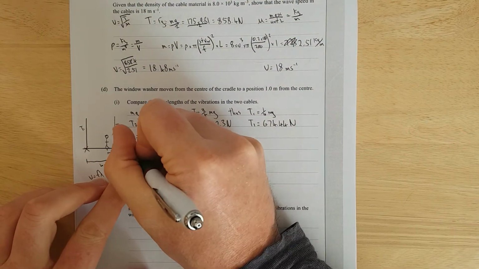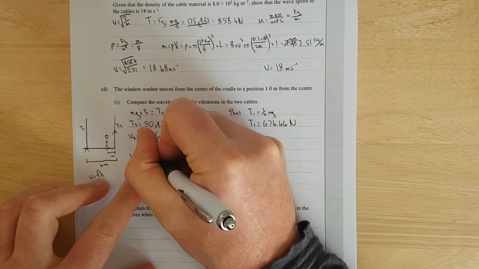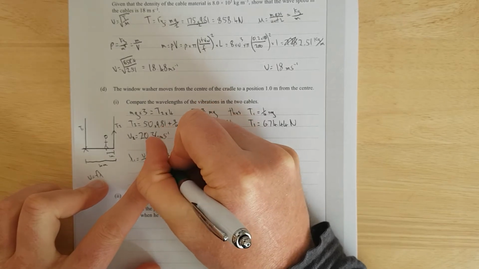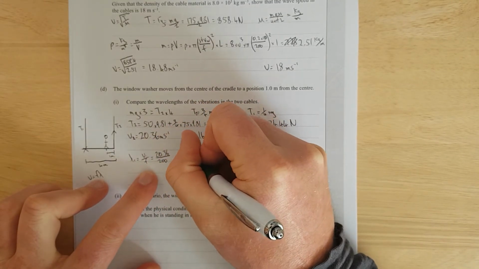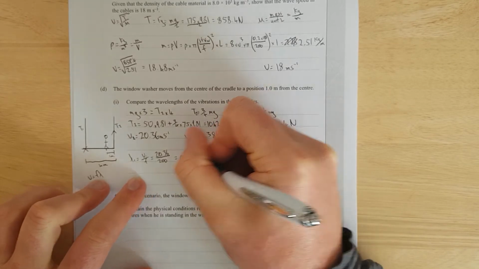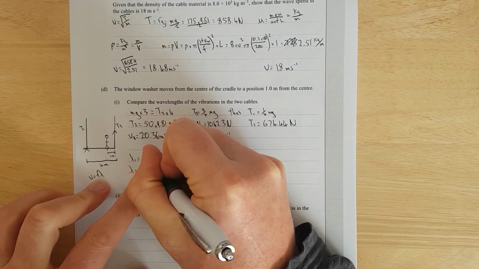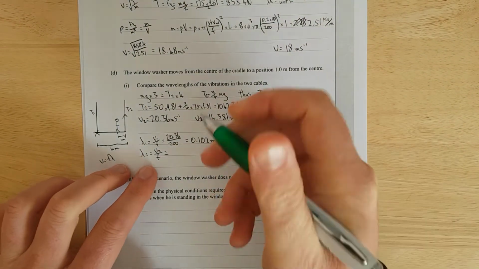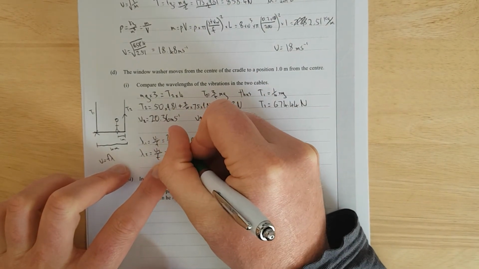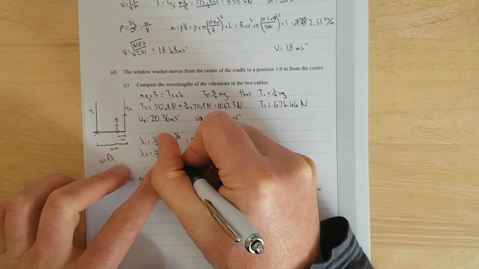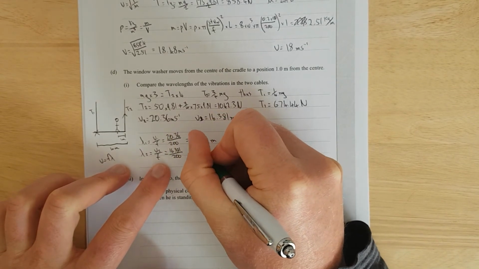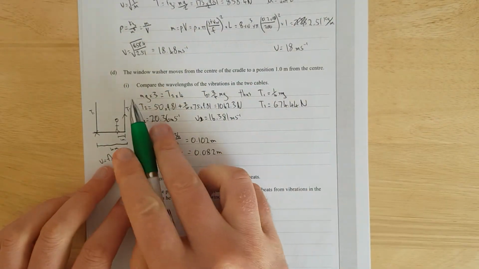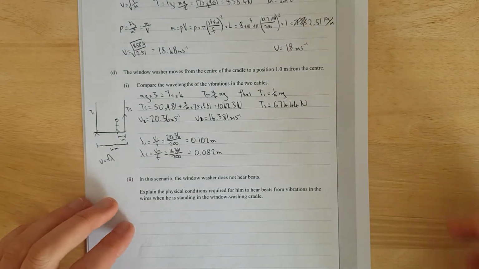So lambda 1 is equal to V1 over F, which is equal to 20.36 divided by 200, which is equal to 0.102 meters, and lambda 2 is equal to V2, which is the slower velocity, over F. I hope we can see that, and that is equal to 16.381 over 200 equals 0.082 meters. That's it. So I've compared them. Right, last question.